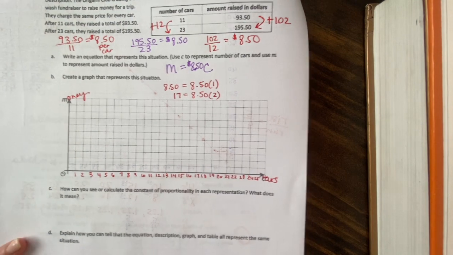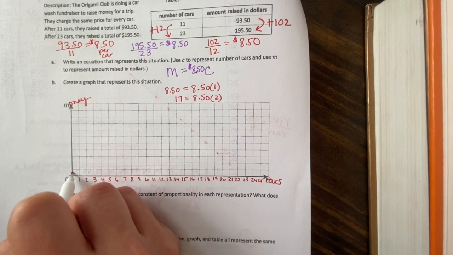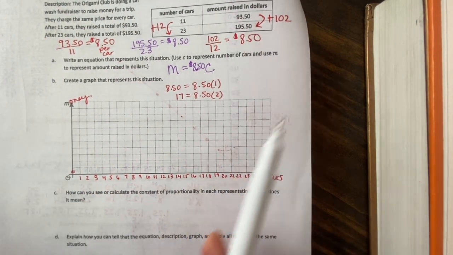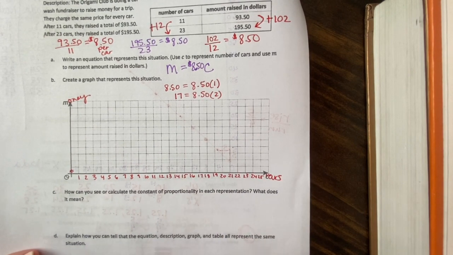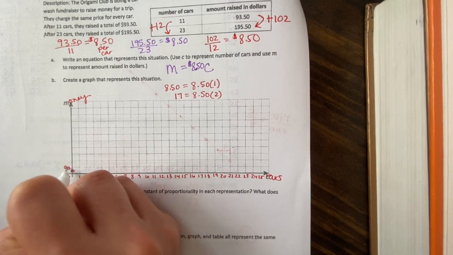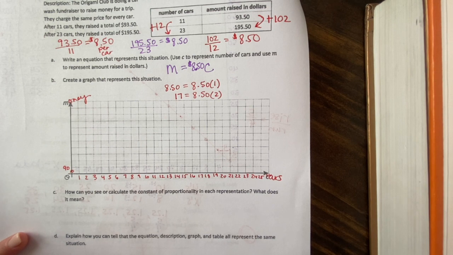And then here, we're going to do a little break, which we've done before. And I'm going to go up. I think I'm going to start at 90. And then maybe count by, geez, this is aggravating.